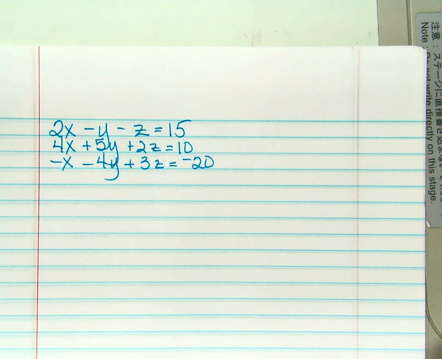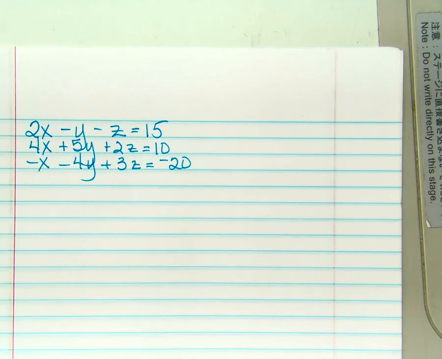So today I'd like to show you how to solve a 3 by 3 system using elimination, okay? Using elimination implies what? So with substitution, we isolated a variable and substituted that variable, right?